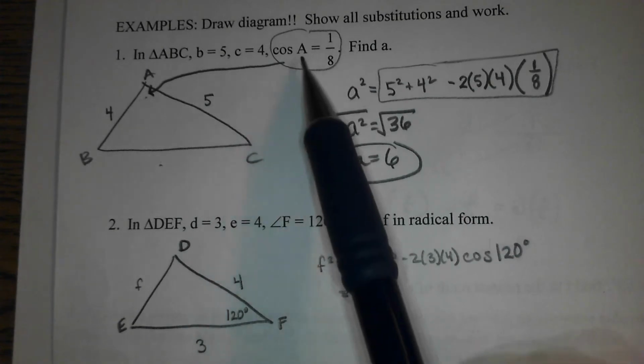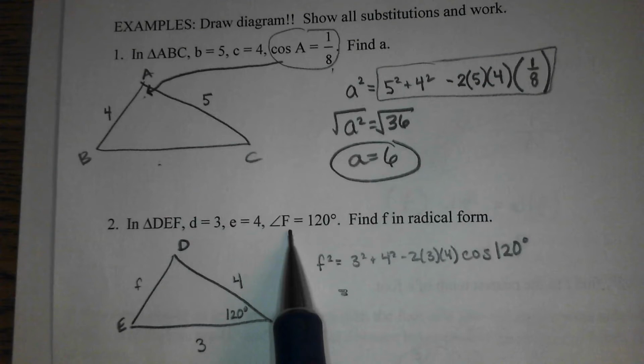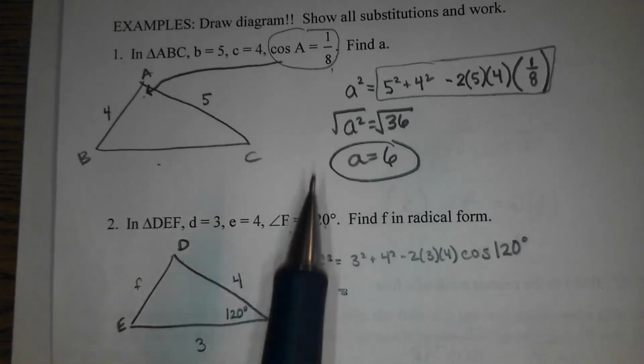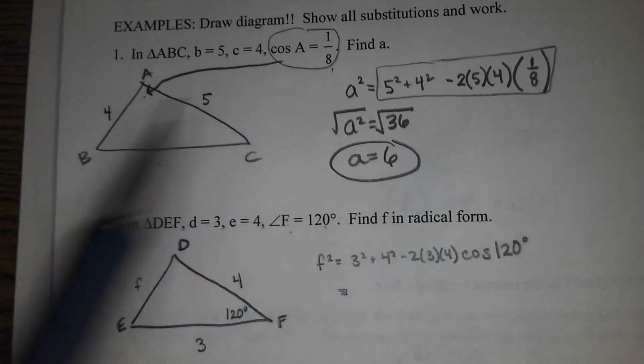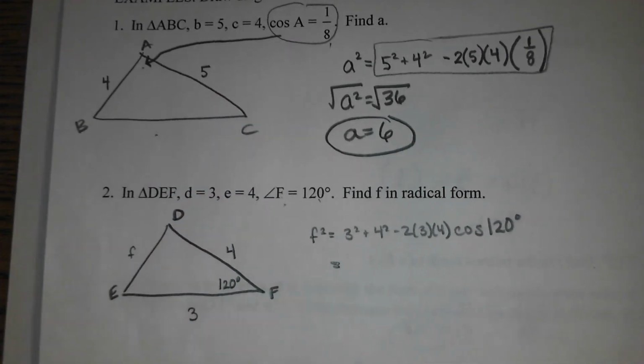This one, they told you the whole value of cosine A was 1/8. This one, they didn't tell us what cosine of F was. They told us just what angle F was. So we just replace F with 120 versus here we replace the entire cosine part with 1/8. Does that make sense? And then again, just type this in.